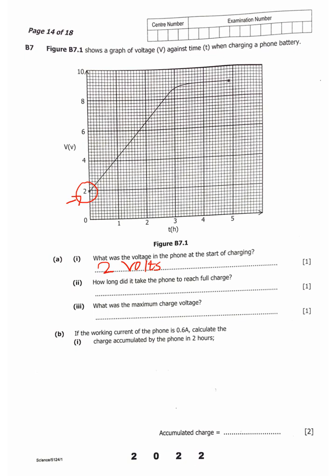Then how long did it take the phone to reach full charge? Full charge is somewhere here, because from here we can see the line is now horizontal, parallel to the x-axis. If we drop down from this graph, I'm getting about 3.5, so 3.5 hours, which is 3 hours 30 minutes.